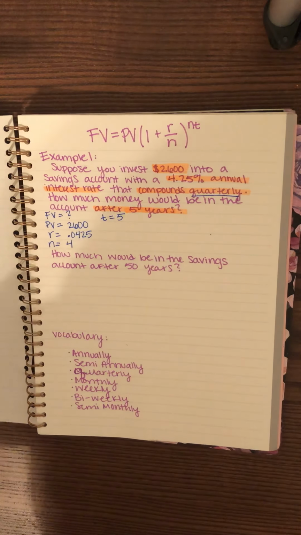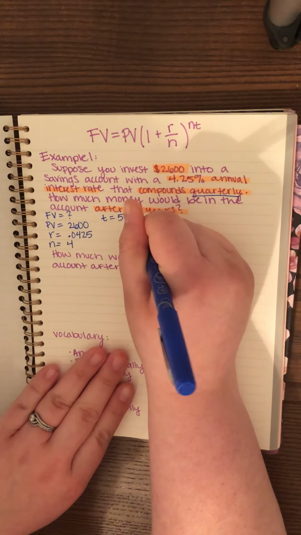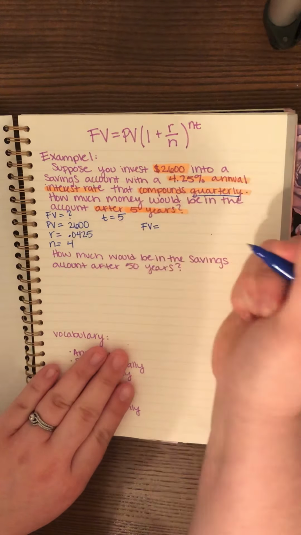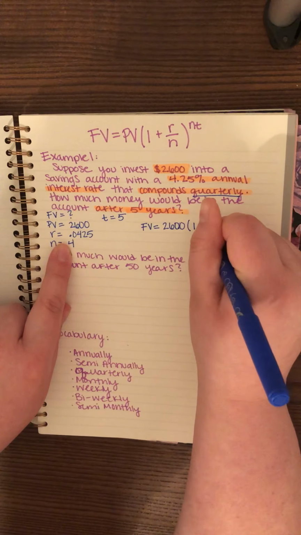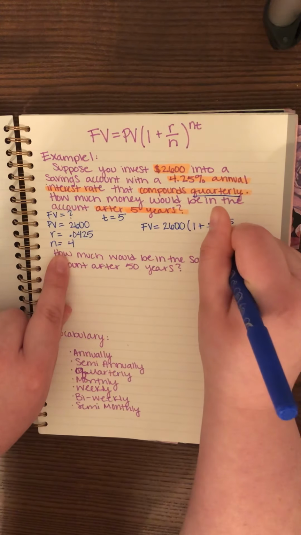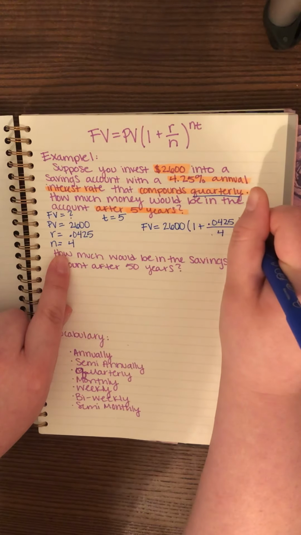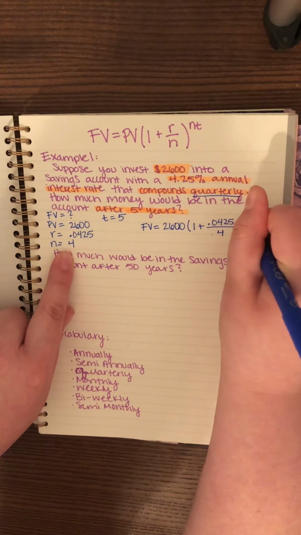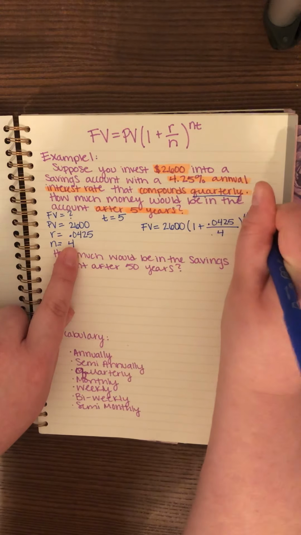Okay, next we're going to fill out our equation. So future value is the thing that's left blank. We don't know what that is. PV is 2,600 times 1 plus their rate is 0.0425 over N, which is 4, times N, which again is 4, times T, which is 5.